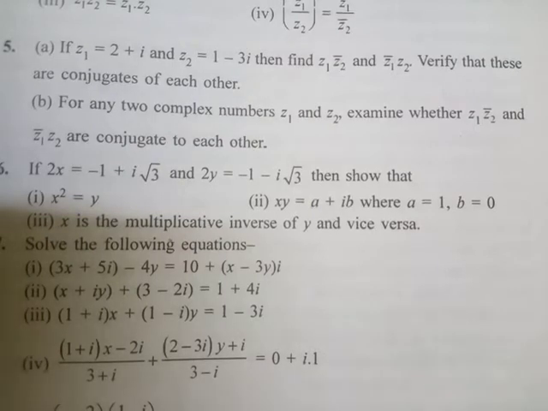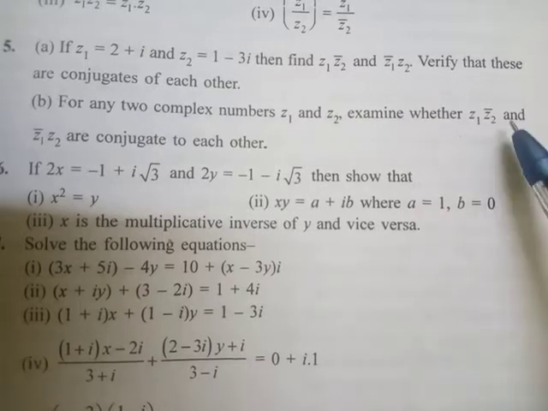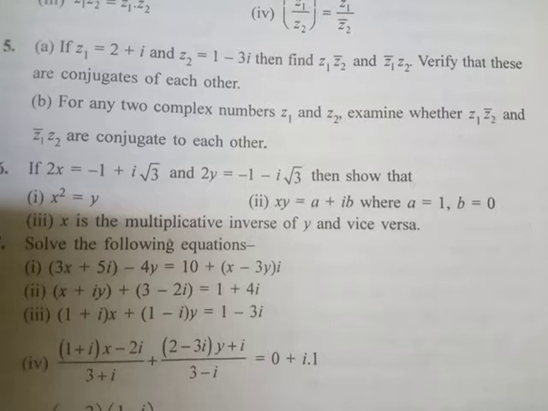Student, question number 5b. For any two complex numbers z1 and z2, examine whether z1 dot z2 bar and z1 bar dot z2 are conjugate to each other. Let's have a look how to solve this one.